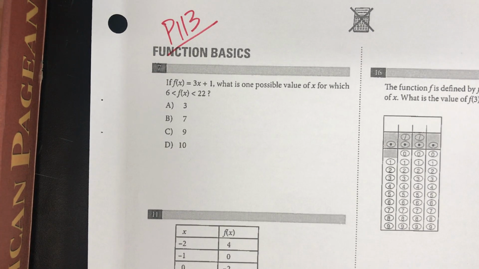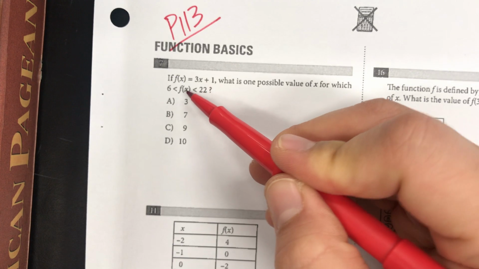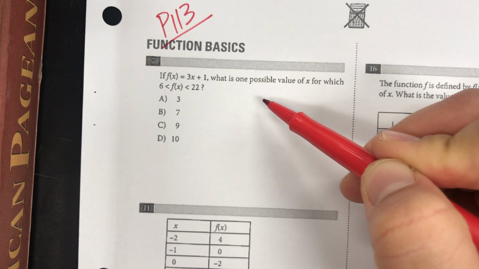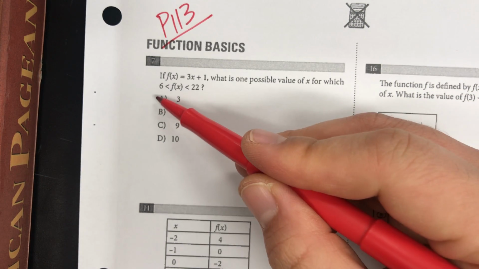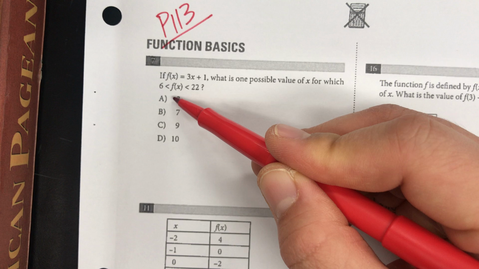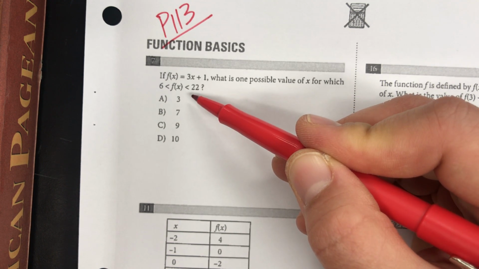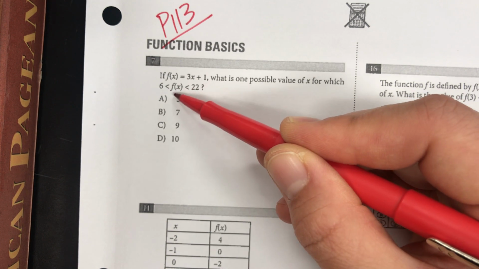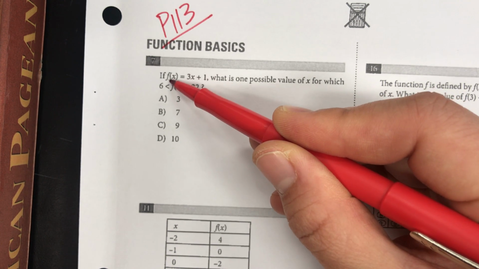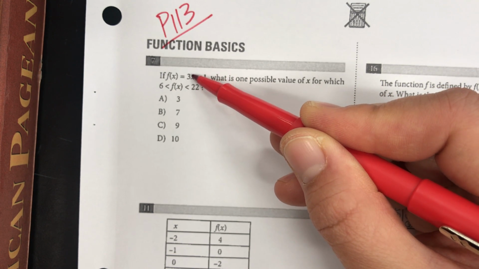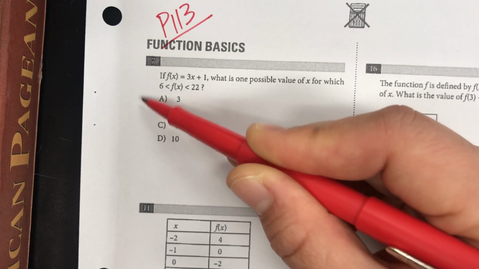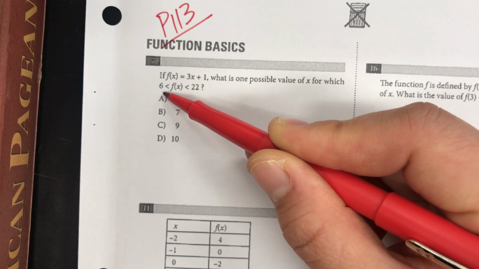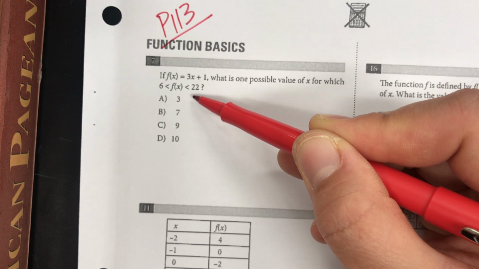Page 113, this first question says, f of x equals 3x plus 1. What is one possible value of x for which 6 is less than f of x, which is less than 22? So one of these numbers would be the number that you put into this function. And once you put it in, you have to substitute it there. So all you do is take this number and put it in here, and they want to know which one would be correct, where the outcome would be between 6 and 22.